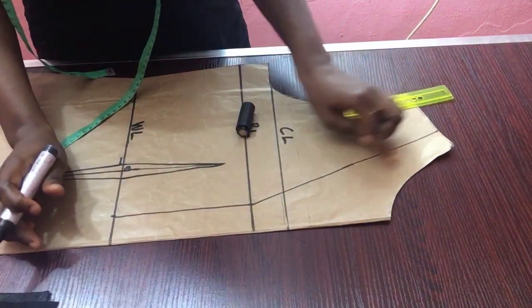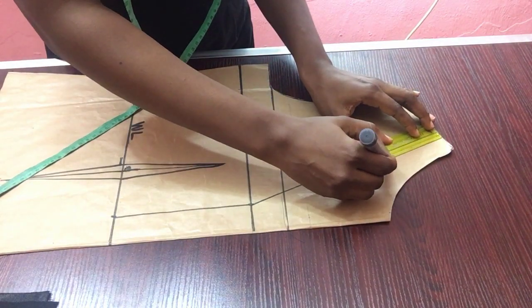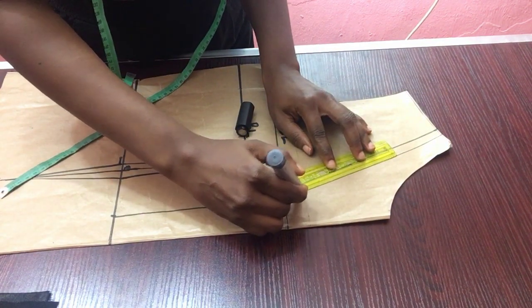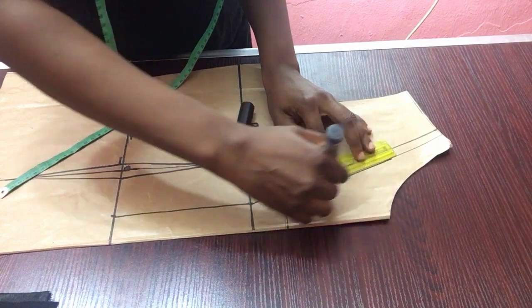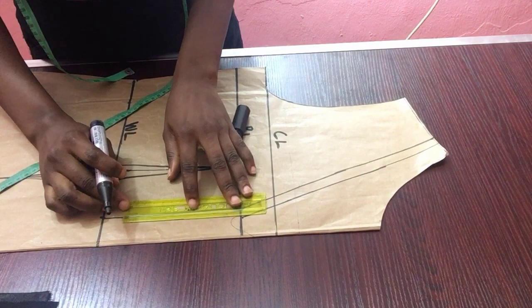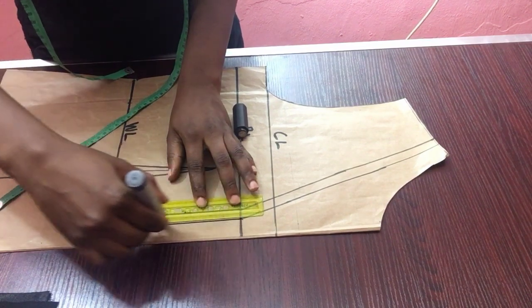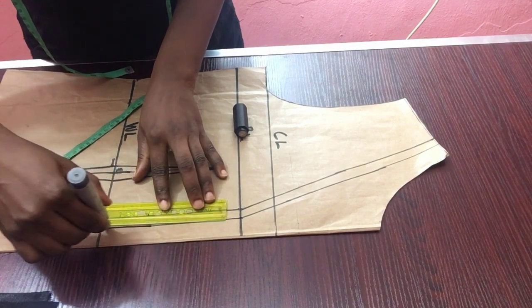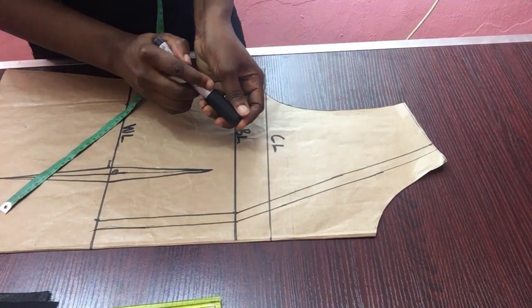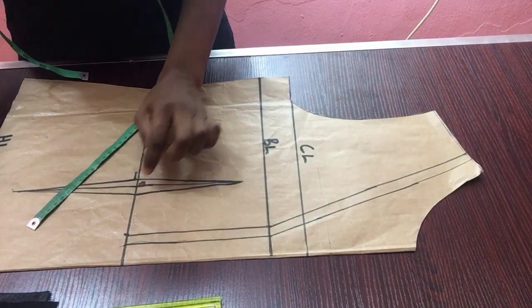So I'm just going to add 1/2 inch here for sewing. After this, you can just go ahead and cut out your pattern.